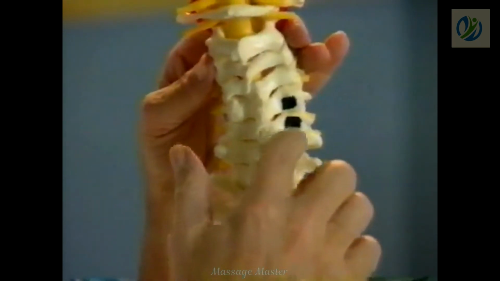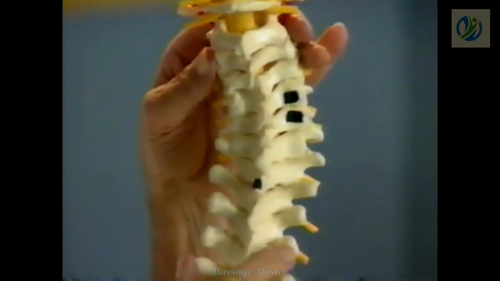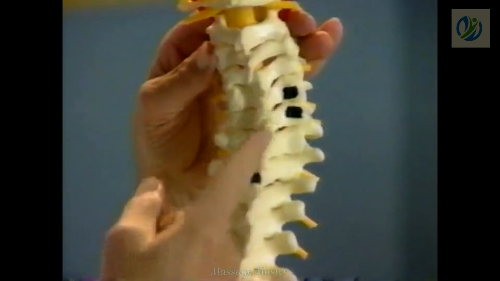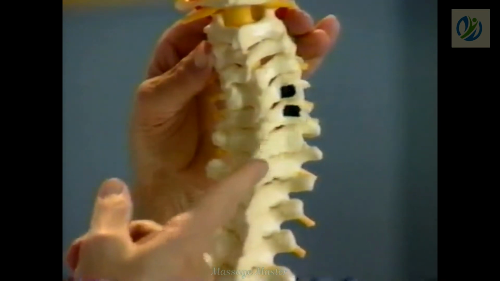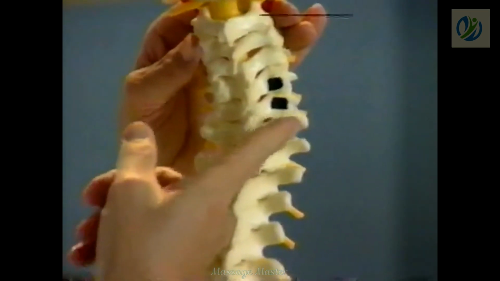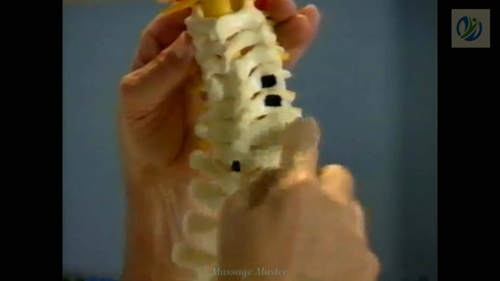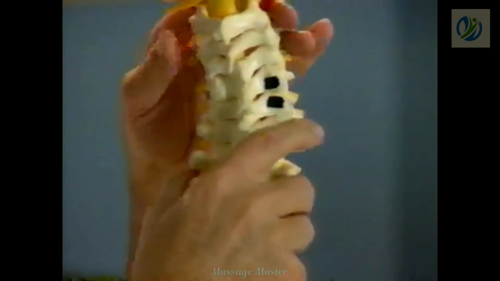Now this same procedure can be done in any of the typical cervical segments. The only difference will be the vector of force in direction toward T1. The lower you are, the more it will be in a horizontal. The higher you are, the more it's in a vertical direction to close the facet.